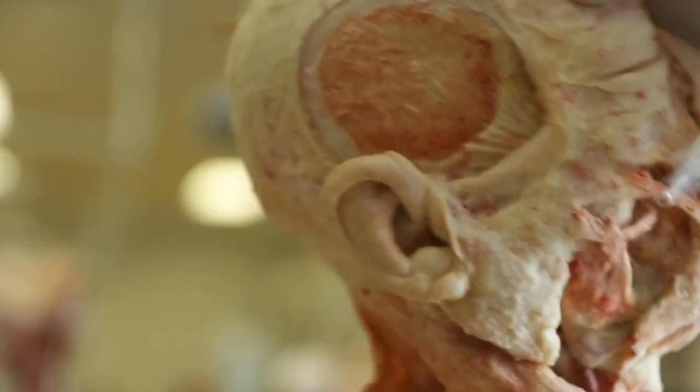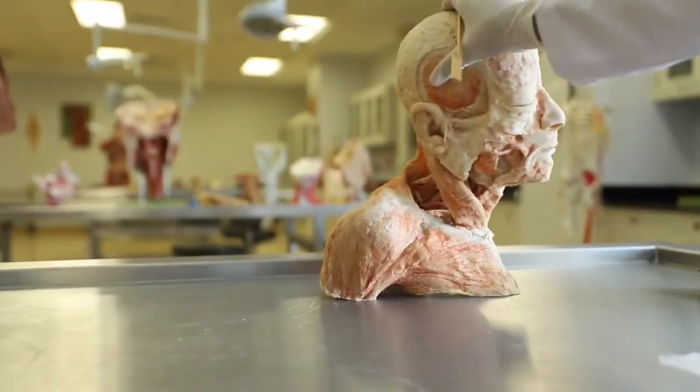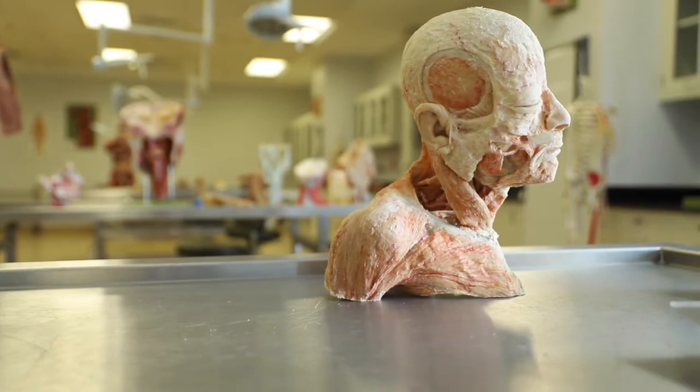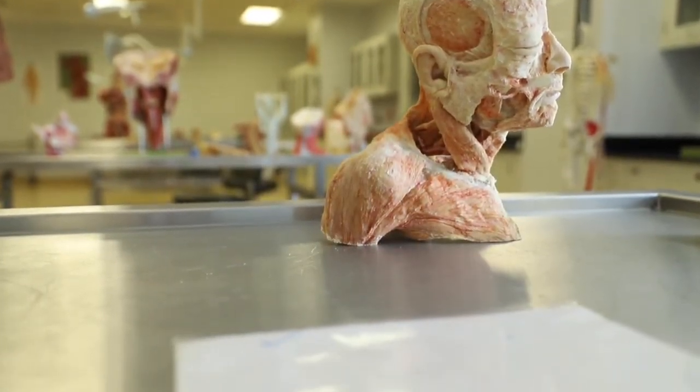So, before we elaborate on the model, I will show you how to study the triangles of the neck.